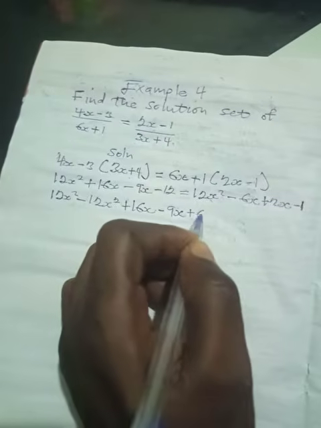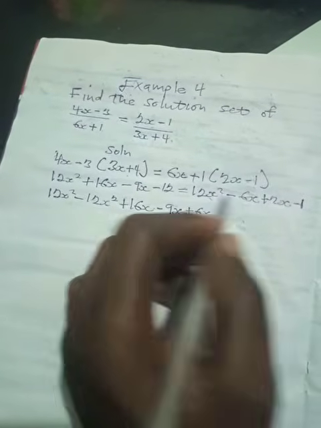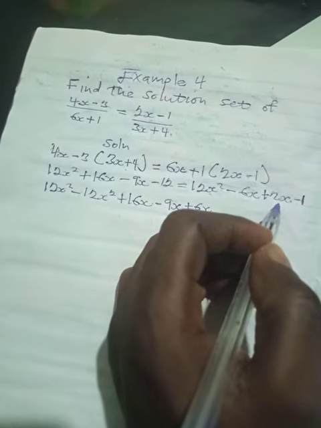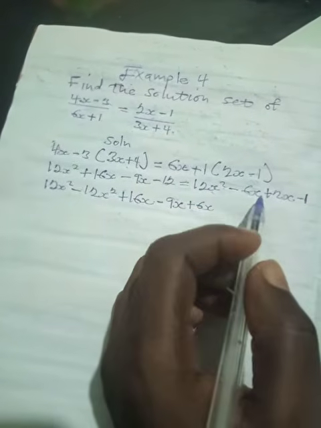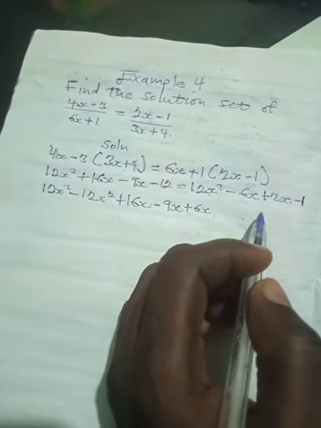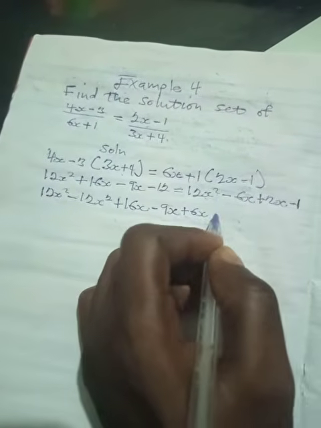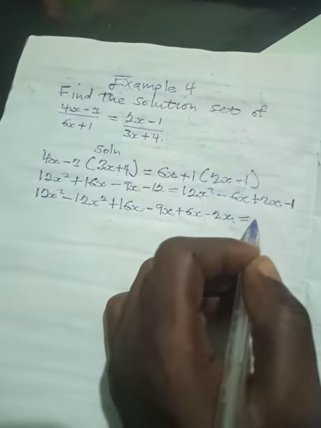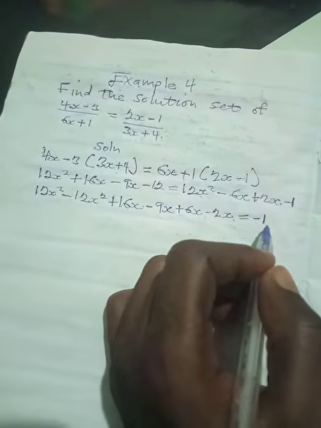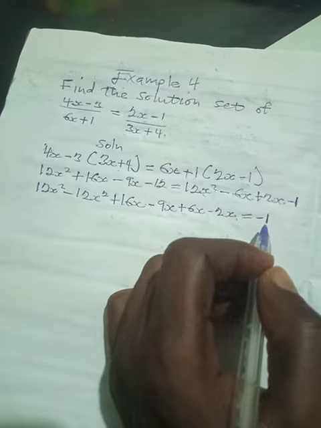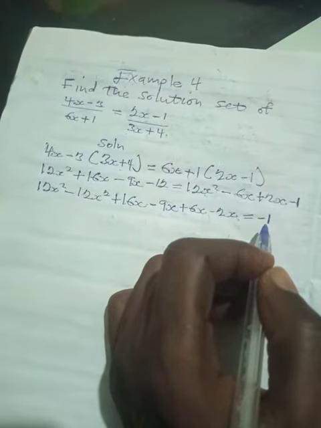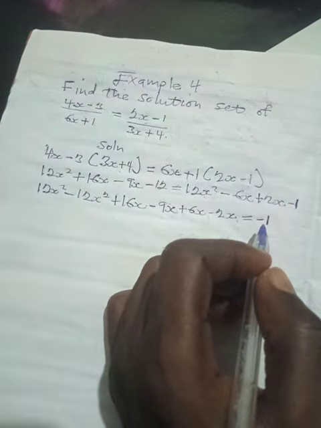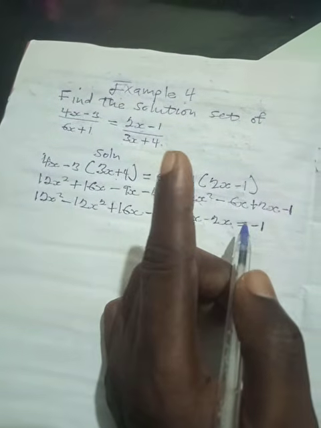So plus 6x, right? We also have positive 2x on my right hand side. When it crosses the equal sign to the left hand side, it becomes negative 2x. Equal to negative 1, which stays in the same place.